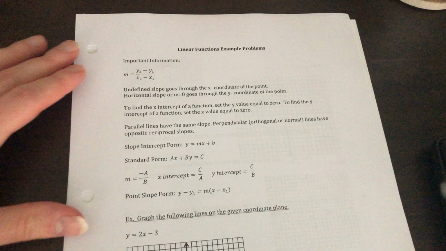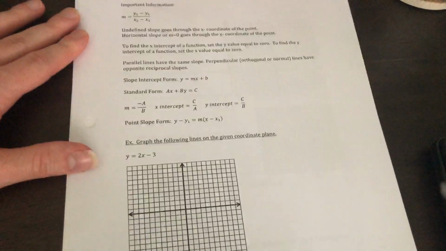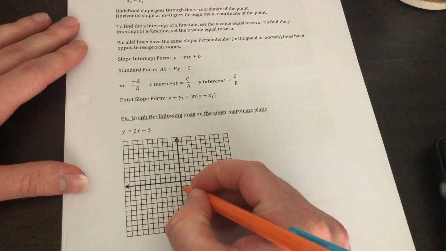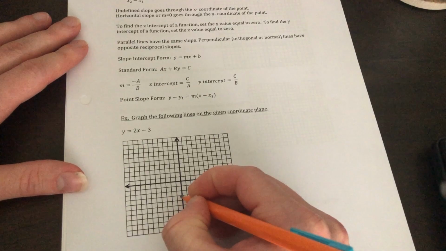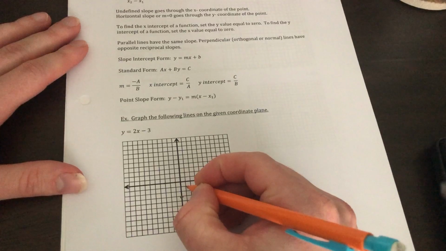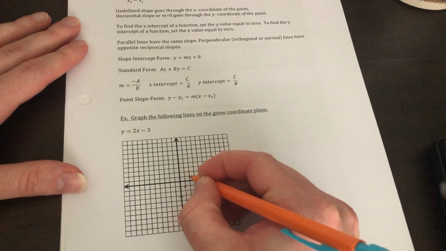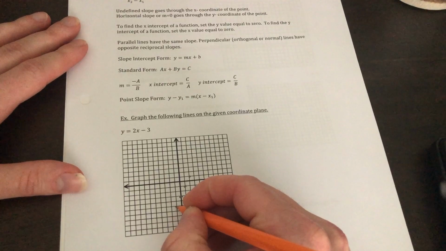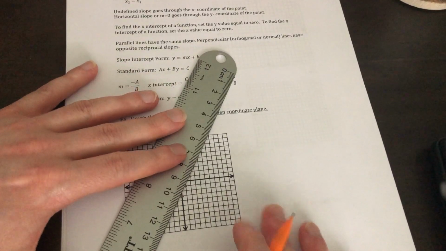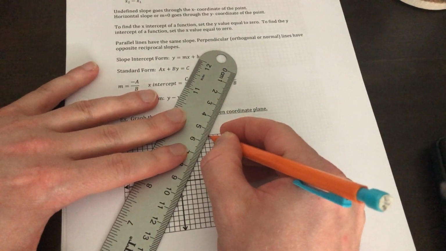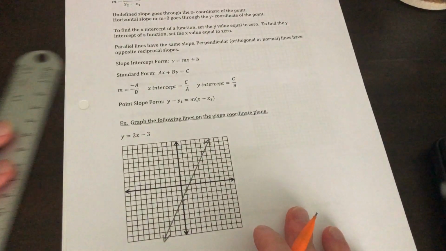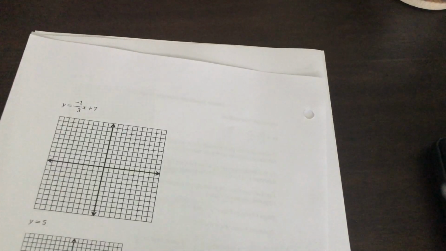So the first thing we're gonna look at is how to graph lines, okay? So the first example problem, y equals 2x minus 3. When we graph a line, we're gonna start at the y-intercept of negative 3. 1, 2, 3, and I'm gonna put a dot right there. So we're gonna go up 2 and over 1. Up 2 over 1, and down 2 over 1 in this direction. Okay, so we're going to draw our line. If you got a straight edge, let's try and use a straight edge. And so our line looks like that. Okay, that's all there is to that.